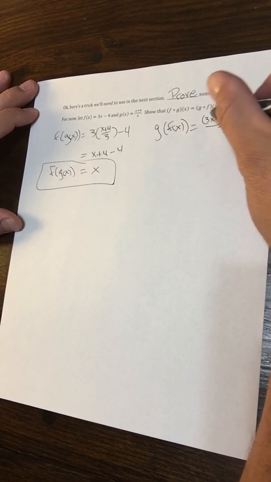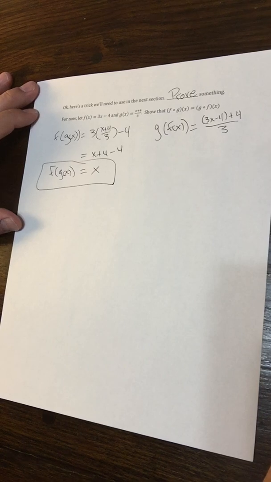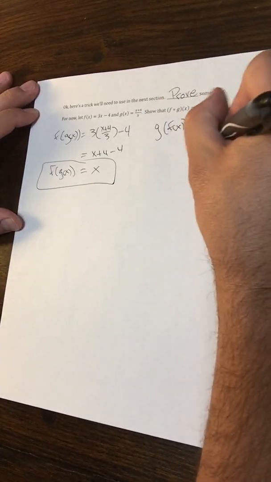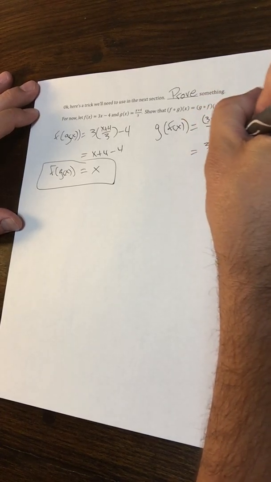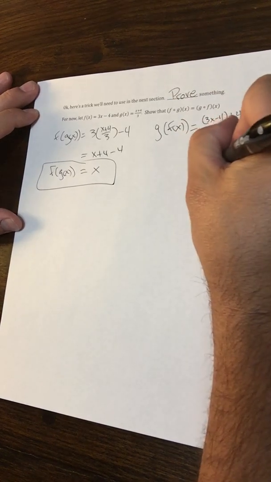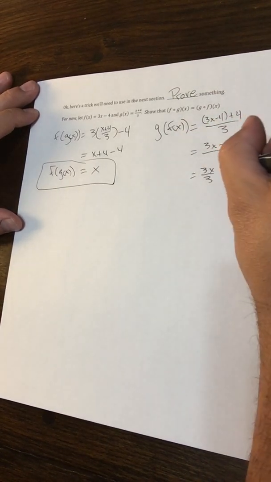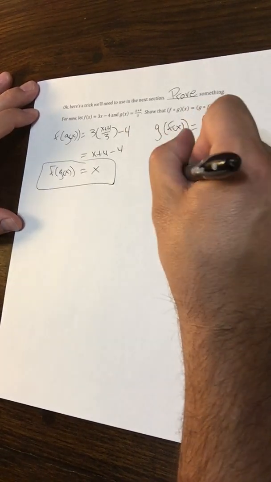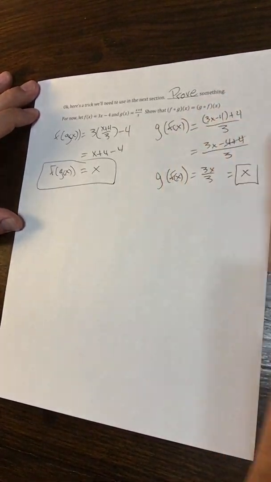I would have to cancel with the 4 and with the parentheses. So since there's no squared or anything, I just combine like terms up top, and I get 3x minus 4 plus 4 over 3. Those just disappear. So this is 3x over 3, and then the 3's cancel at that point, and I get x here as well. So g of f of x is equal to x.